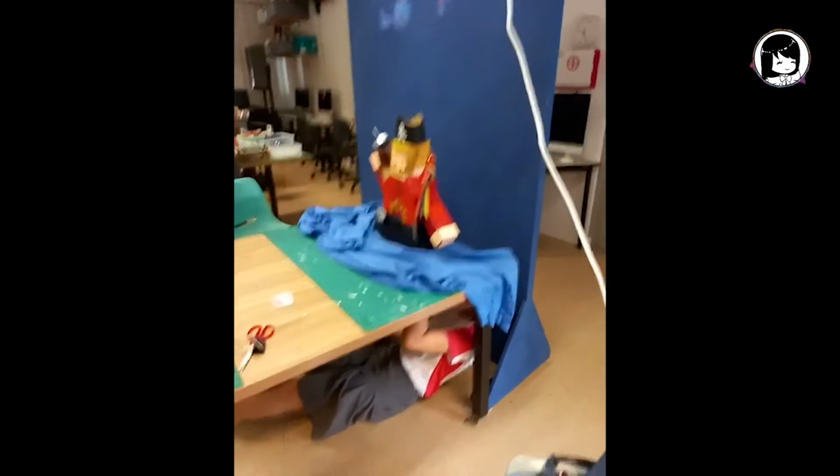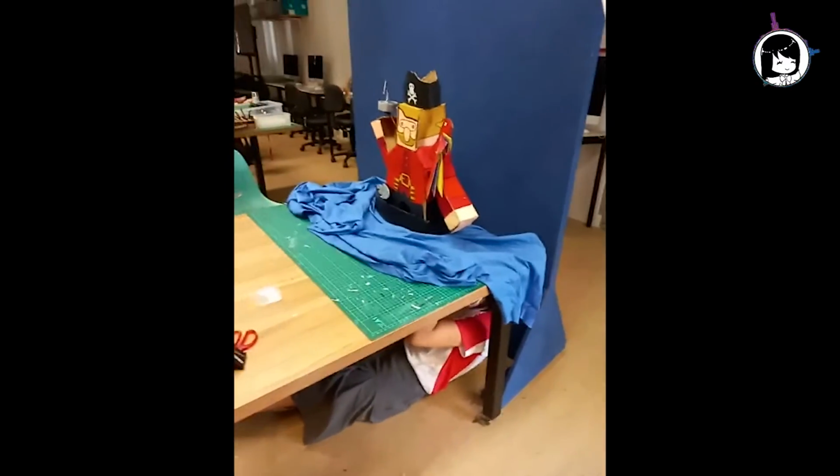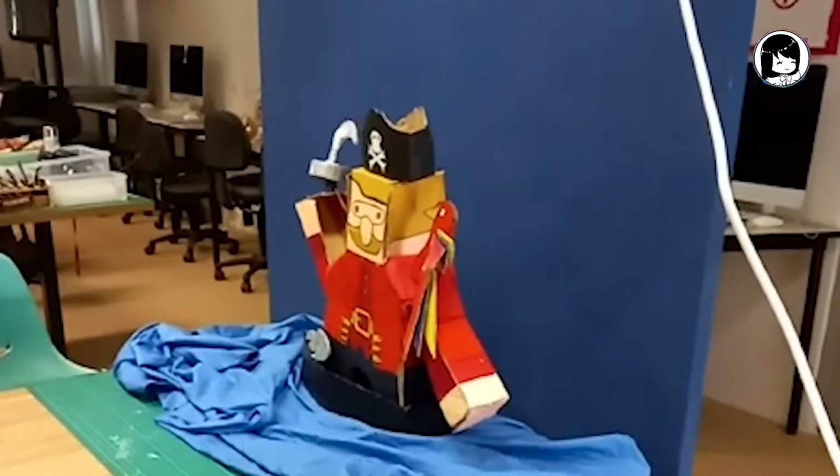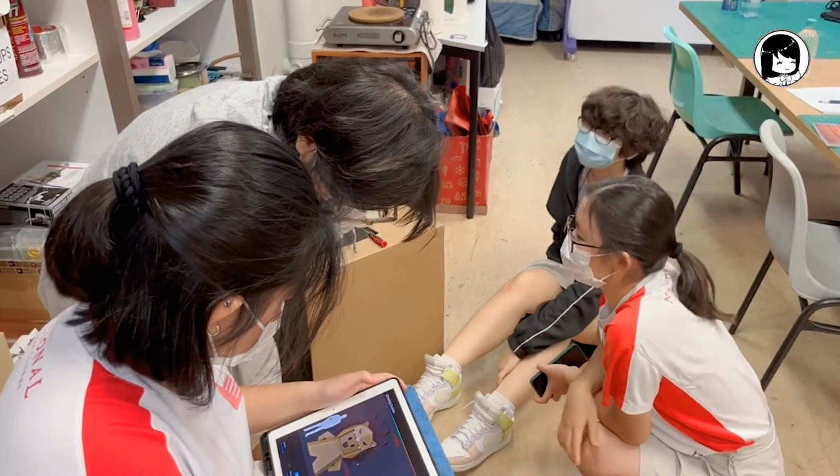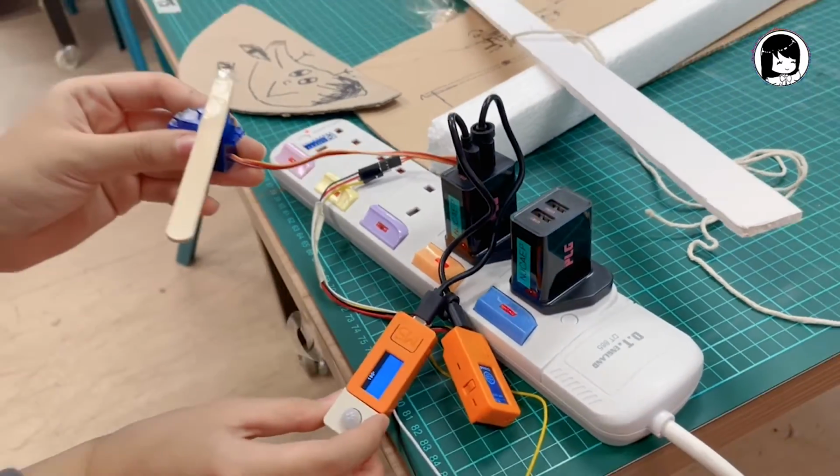We wanted them to incorporate at least one movement that is relevant to the character they created, bringing the static character to life. They do so by learning coding using M5 sticks and motor servos.